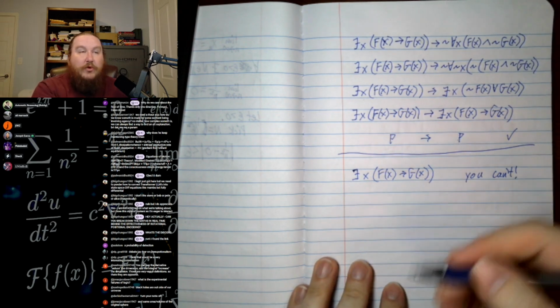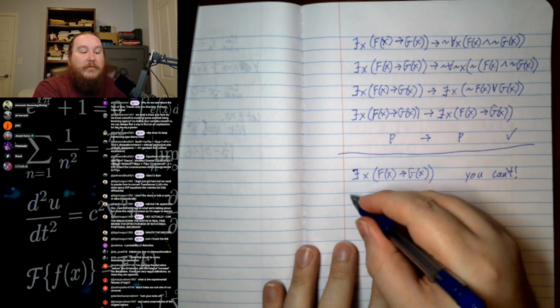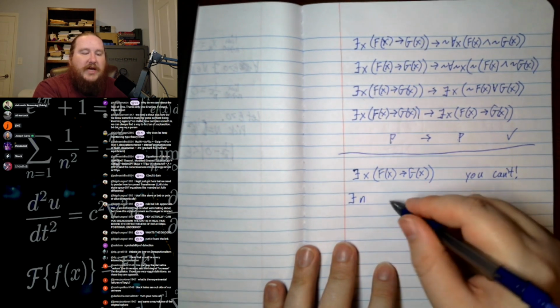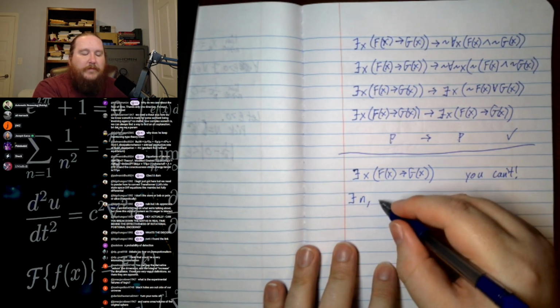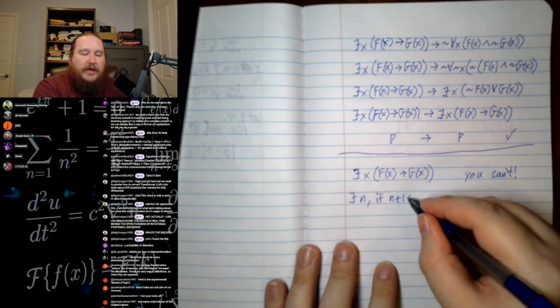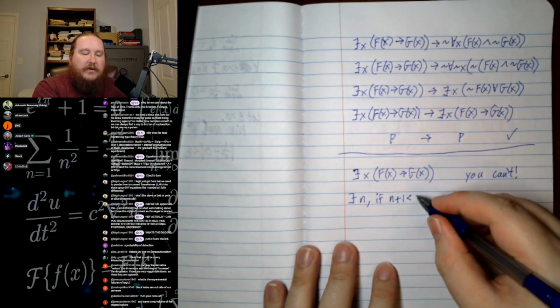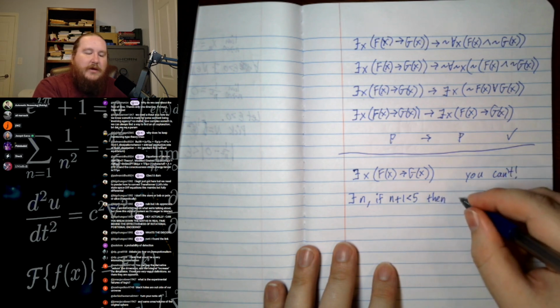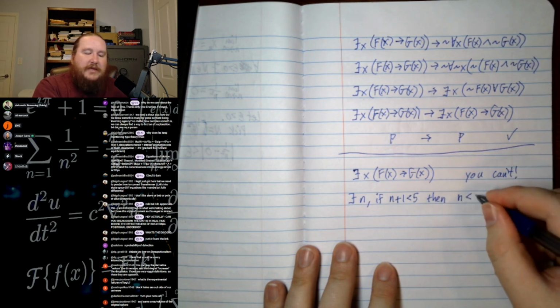So, for example, let's imagine we're talking about numbers. There exists a number n such that if n plus 1 is less than 5, then n is less than 4.